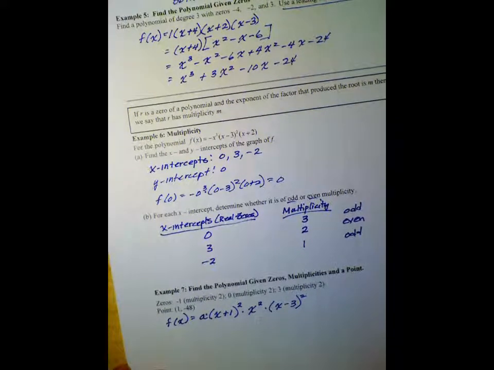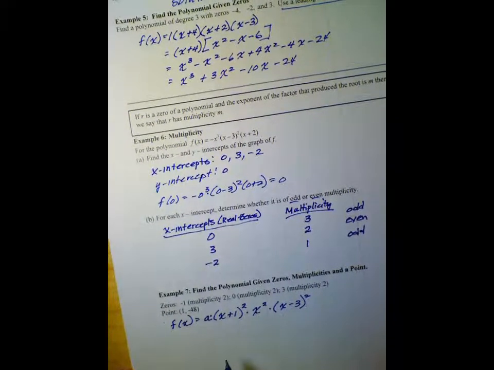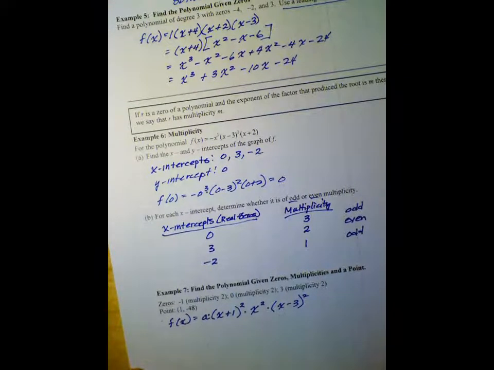Okay, so now what we're supposed to do is ultimately write this whole polynomial out, but we do not know what a is. We do, however, have a point that is on this function. So we know that when x is 1, f of x is -48. So let's plug that in.